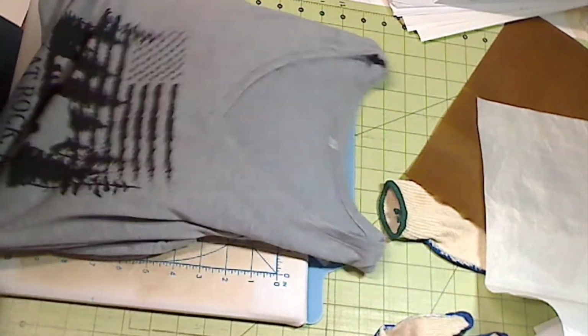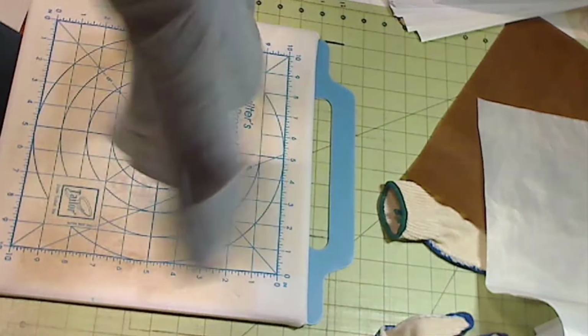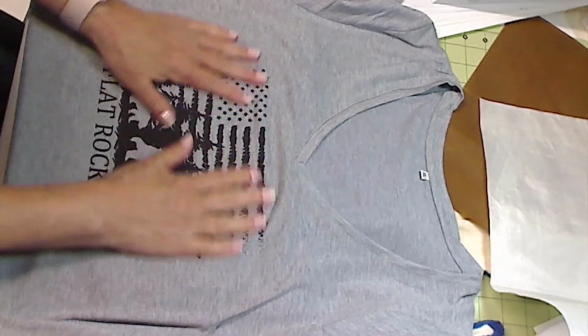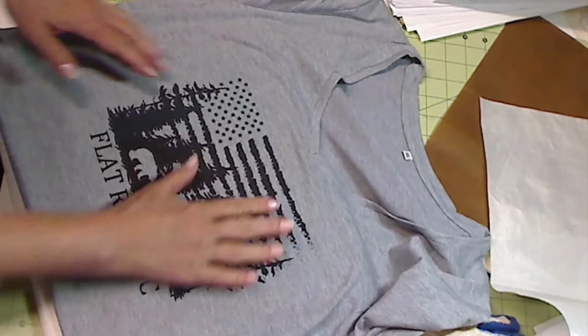I'm not sure how this is going to fit. It's an extra large, which is what I usually wear, but it looks like it's a pretty deep V-neck. So I'm a little concerned about that. But I think this turned out really super cute.